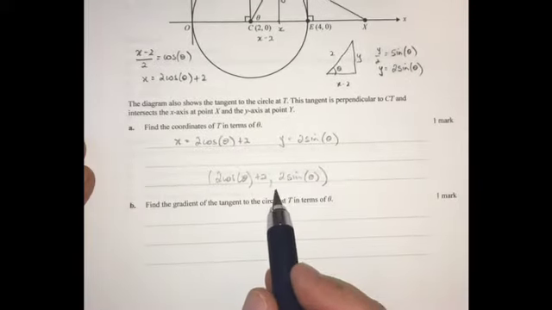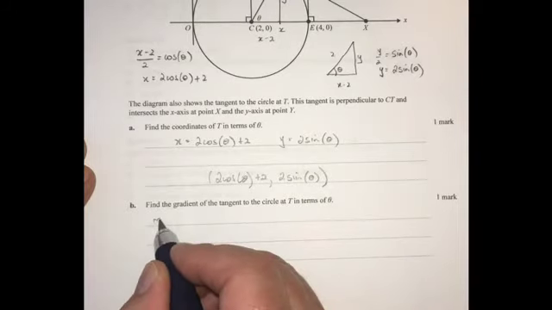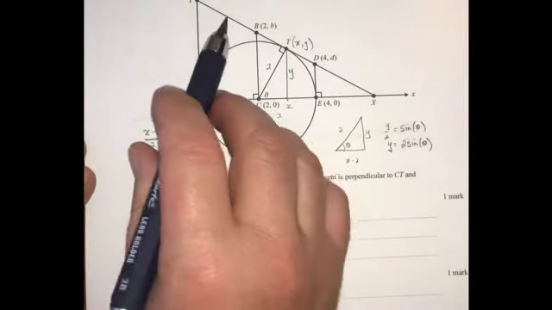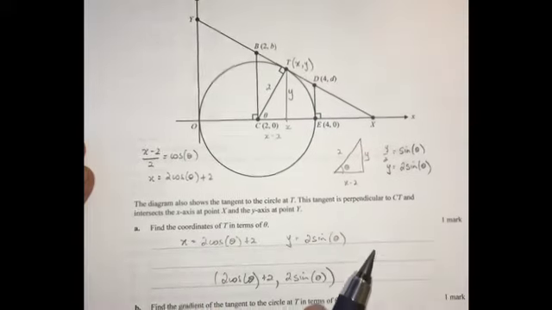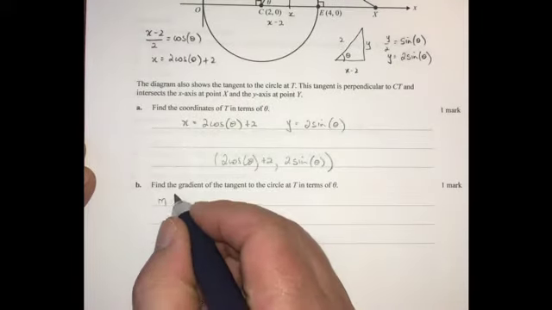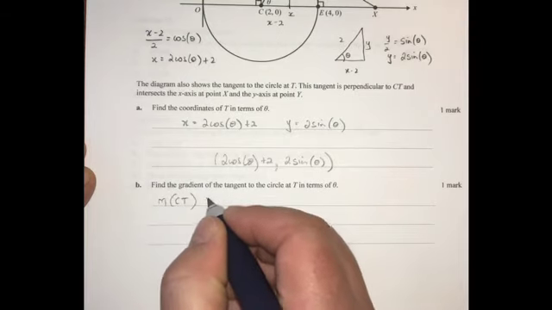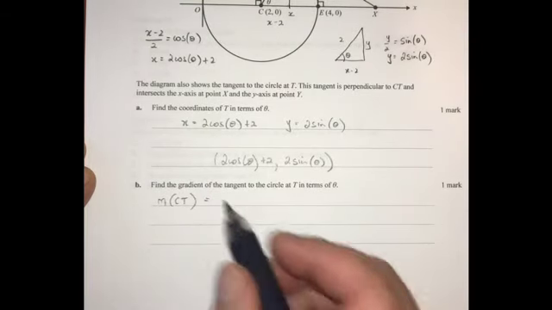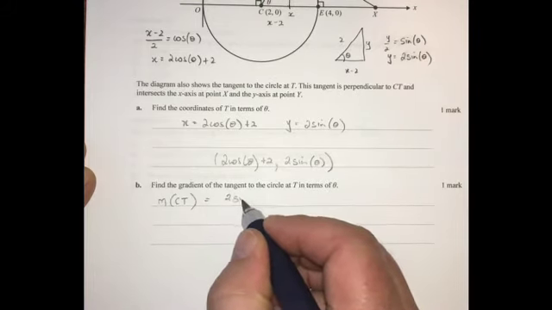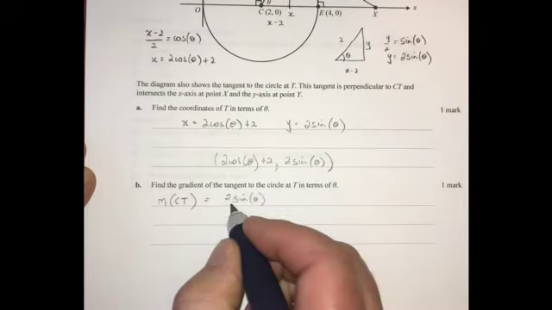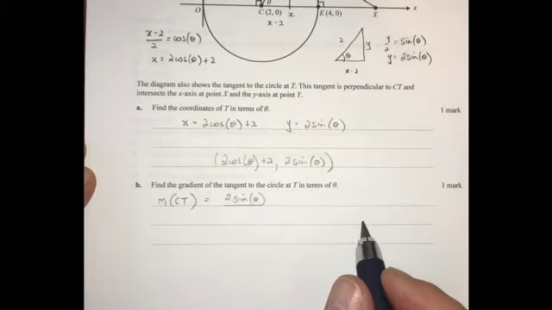We've just worked out that point. So the gradient, not of the line that we're interested in, but the gradient of CT, is equal to y minus y1, which is basically just this y value, divided by x minus x1.